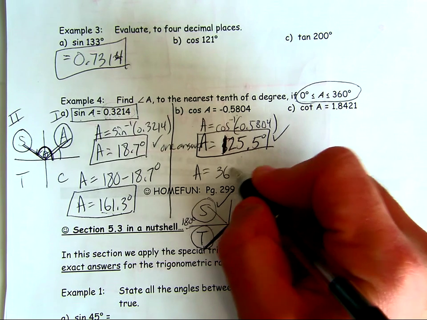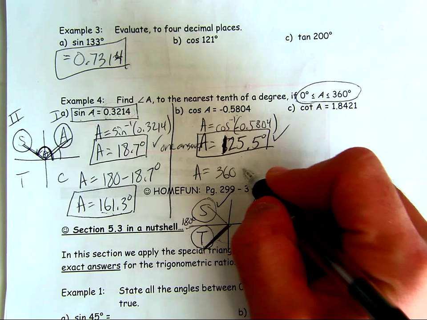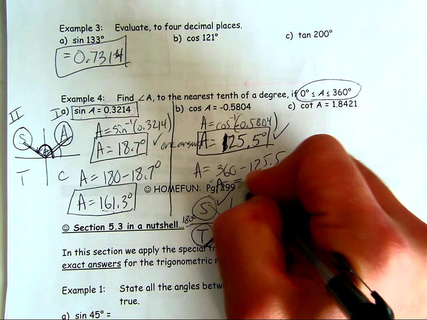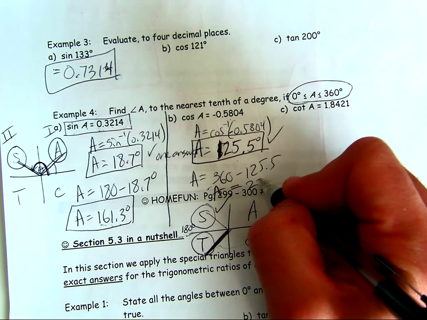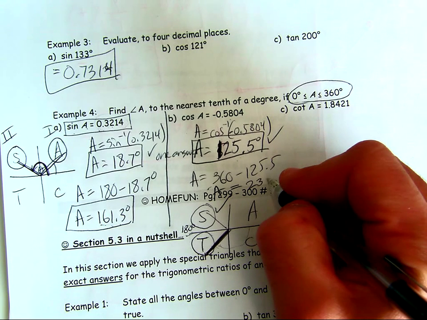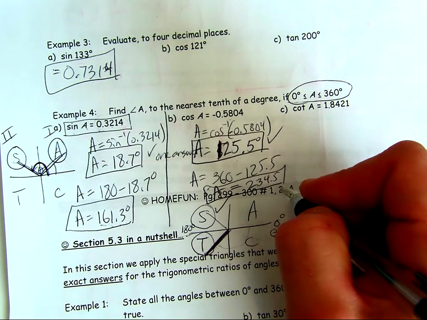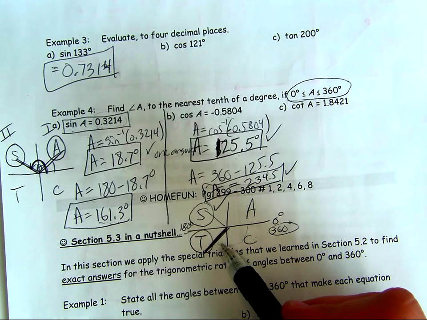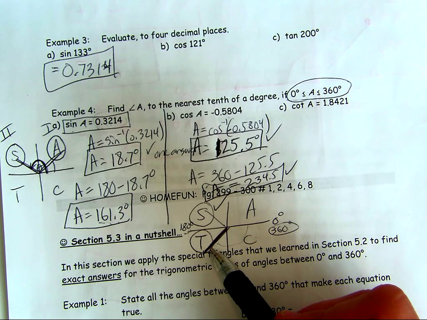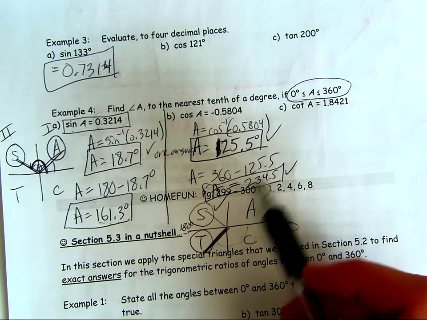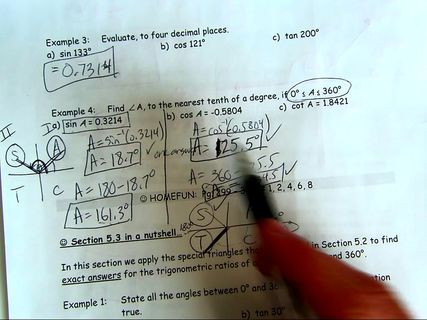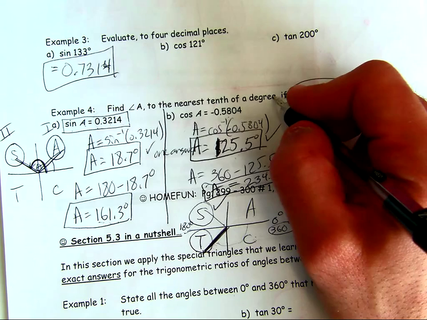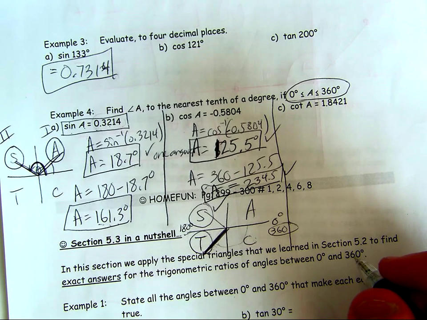My second answer will be 360 minus 125.5. And if I do that, I'm going to get A is equal to, this is going to be 234.5, I believe. 234.5, yes. So 234.5 is my second answer. That angle would be in this quadrant here. And if I did the cos of 234.5, it would also give me negative 0.5804.